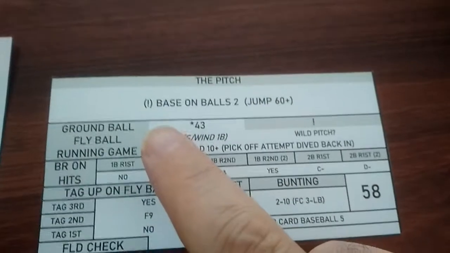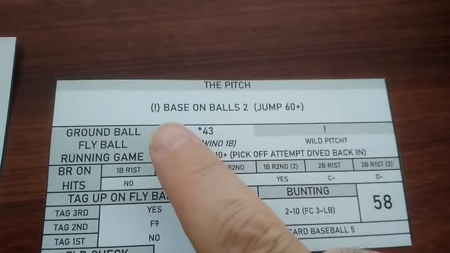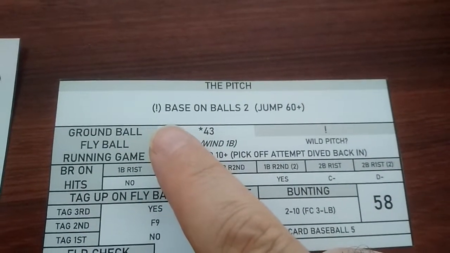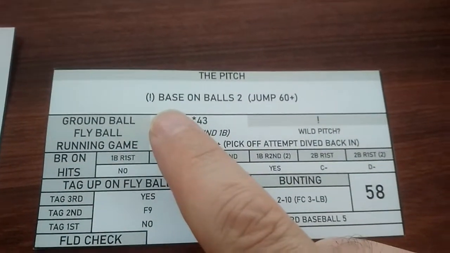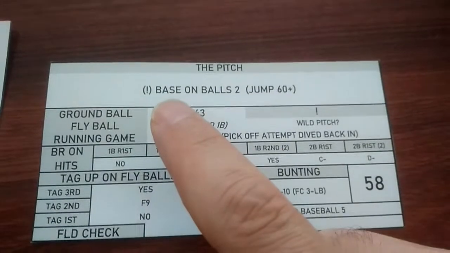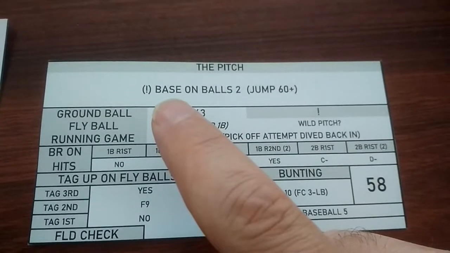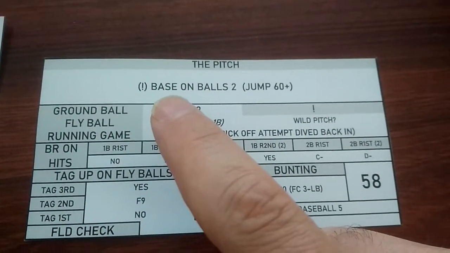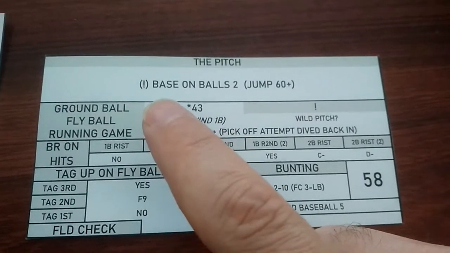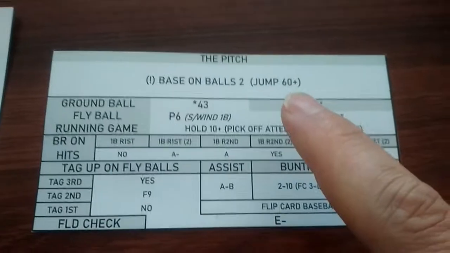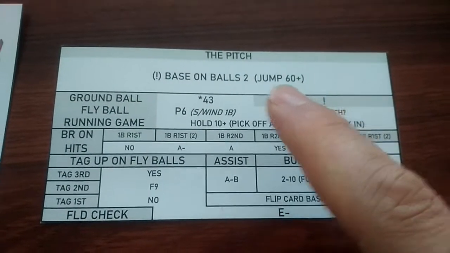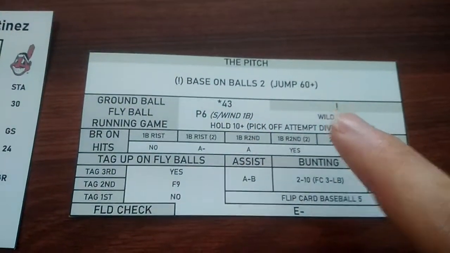If you have something like that come up, and it does come up as a running game, well then the runner who's on first can steal second base, or if he's on second, steals third base. There could be a walk, and then the person who walked may be able to steal as well. So there's a few different varieties there.